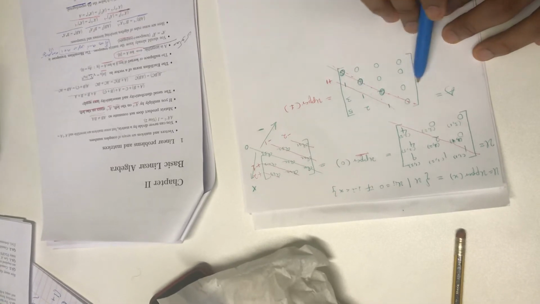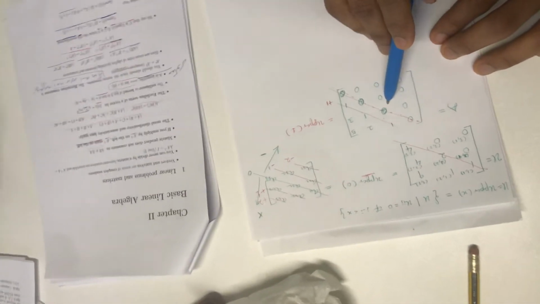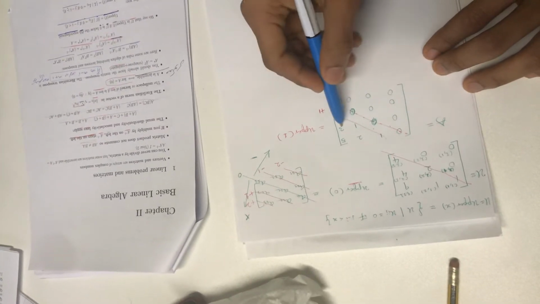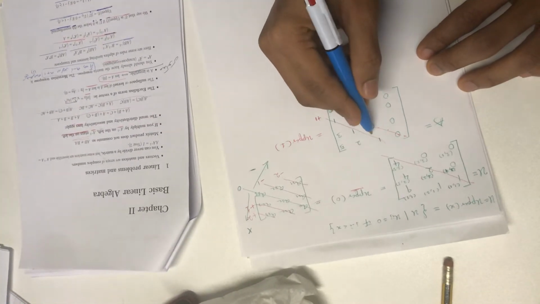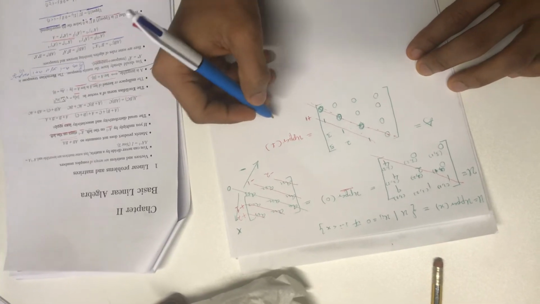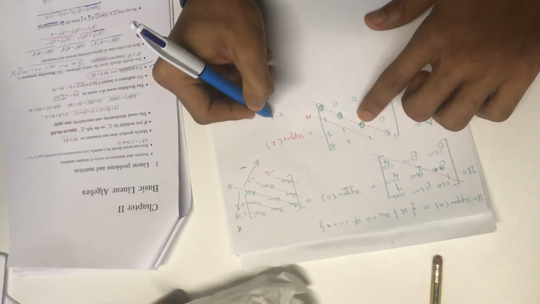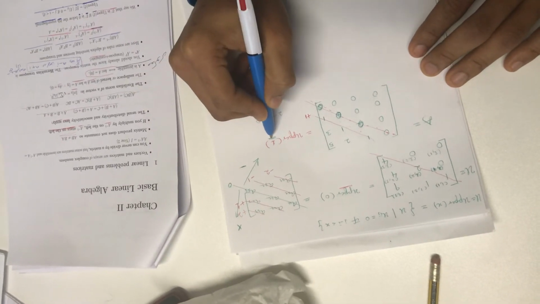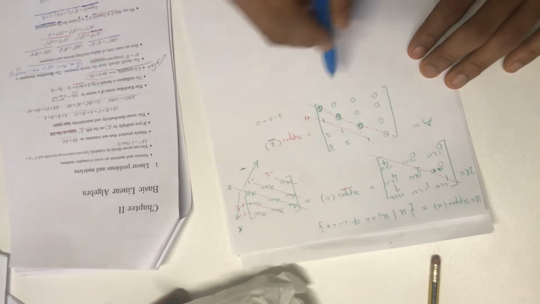So let's pick this place. This is row 2, column 2. So 2 minus 2 is 0. You can see 0 is lower than 1, it is less than 1. Pick any other one here.